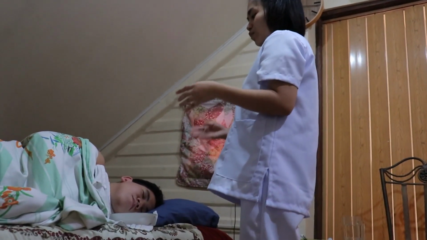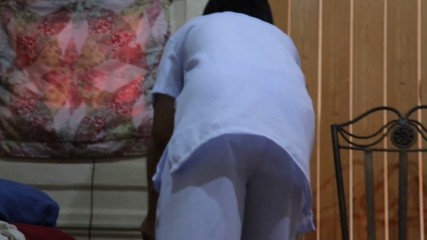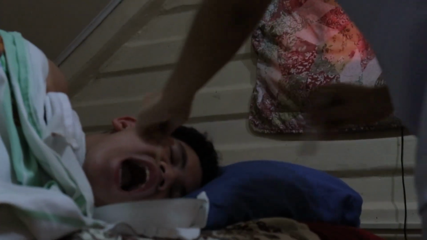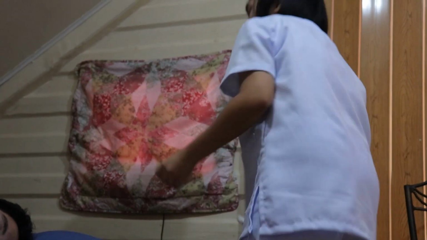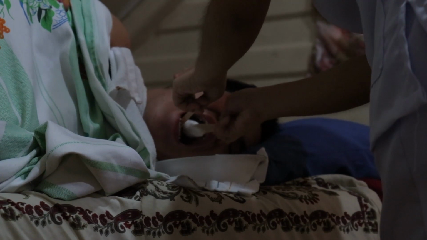And then, what we're going to do now is to inspect oral tissues. So, inspect oral tissues. Okay. And then, if the tissues appear dry and unclean, clean them with moistened foam swabs and cleaning solution.